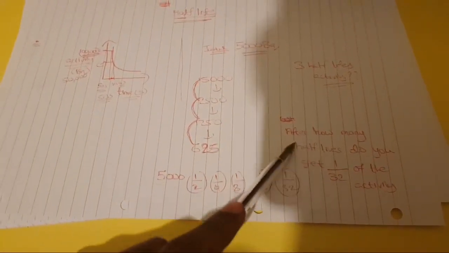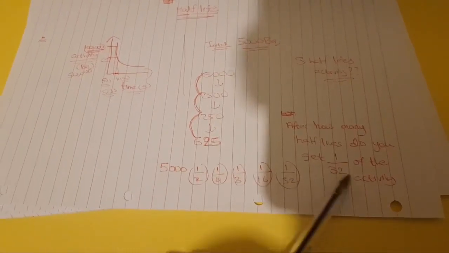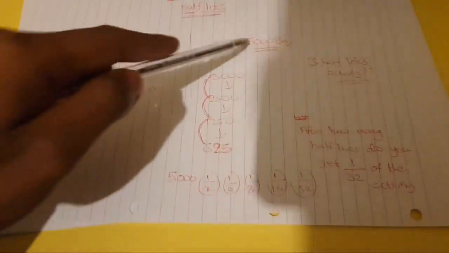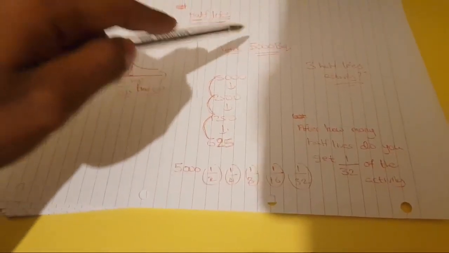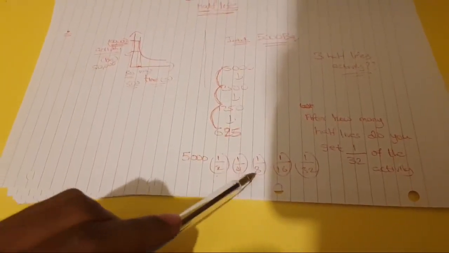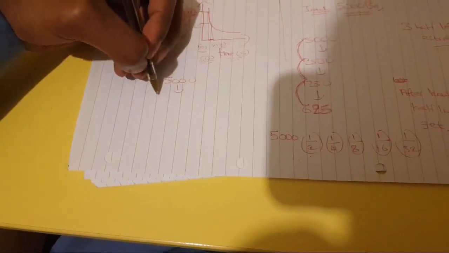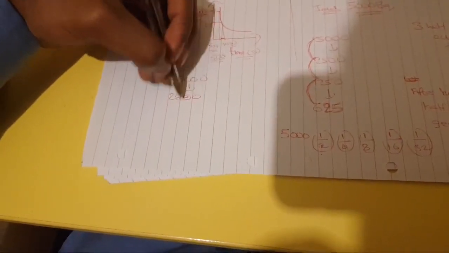So once again, the question said, after how many half-lives do you get 1 out of 32 of the activity? We started with 5,000. What you do is you find the fraction. So it's half, quarter, 1/8, 1/16, 1/32. That's 5 half-lives. So you need to half it 5 times. The first half-life is 2,500.